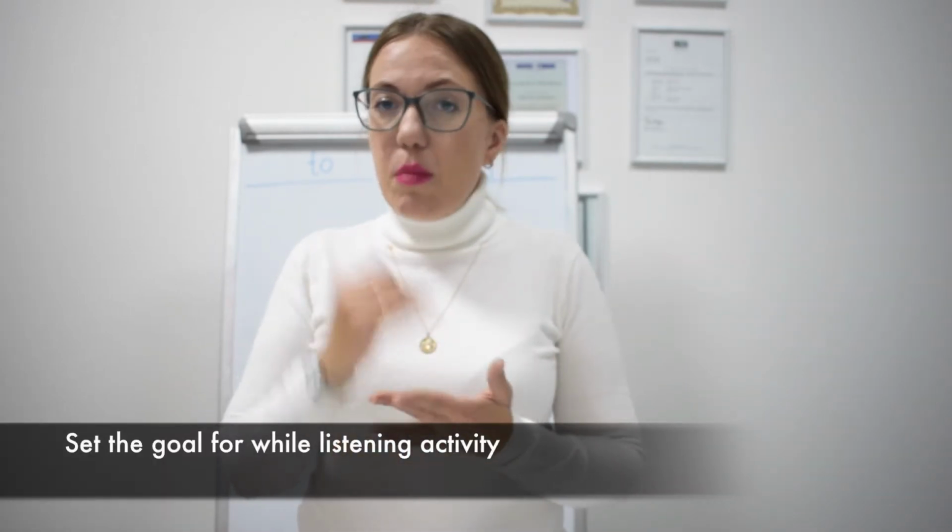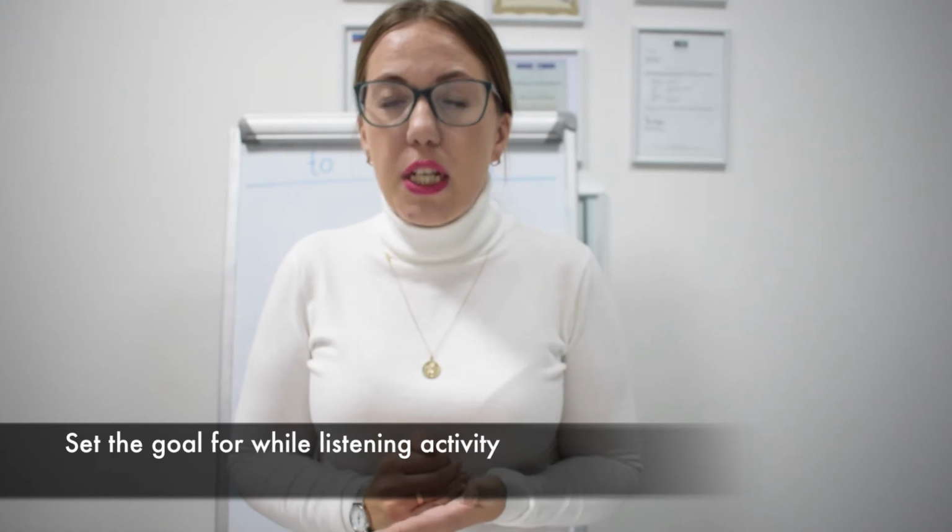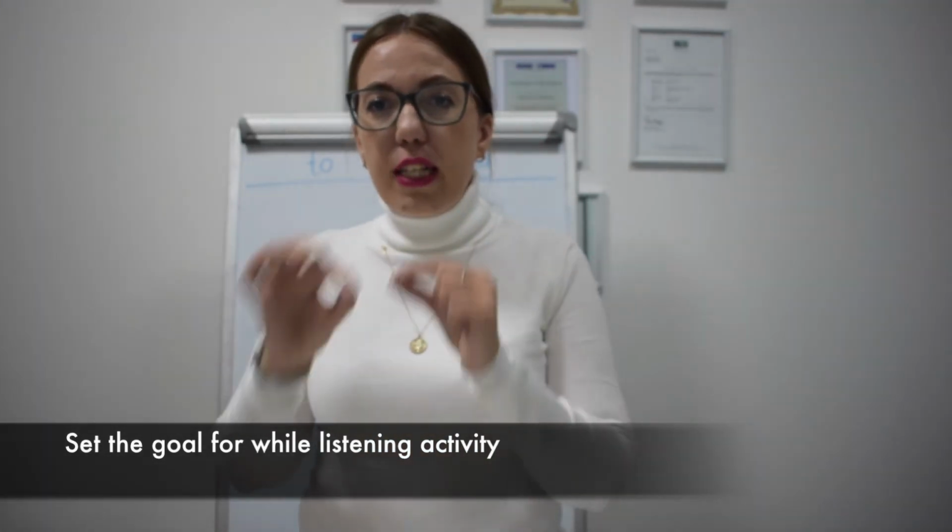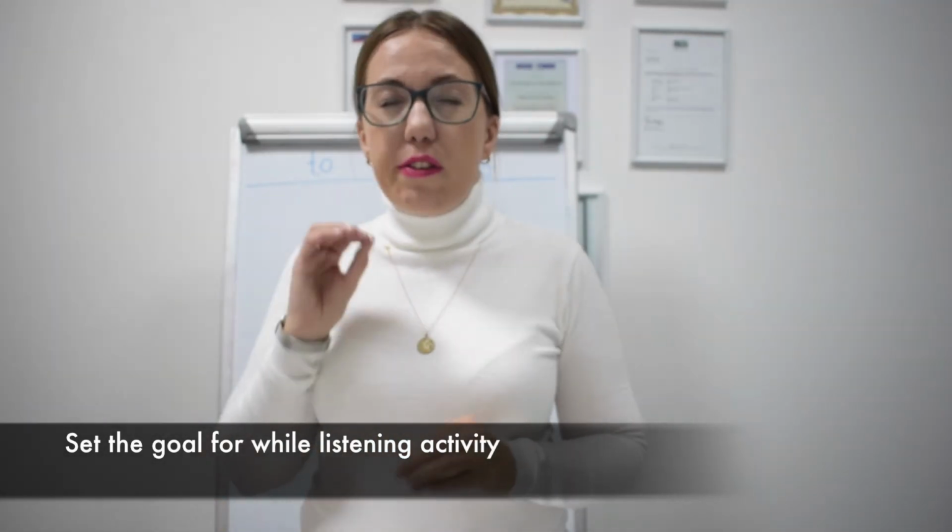For example, they need to hear some specific information in the story, or they need to fill in the gaps in the sentences, or they need to hear how many times the speaker has used the present perfect tense. They need to have a task before they listen, because while they are listening, if they don't have a task, they are going to be just wandering in their mind, and that won't be very useful.